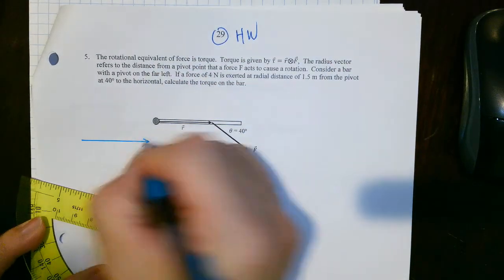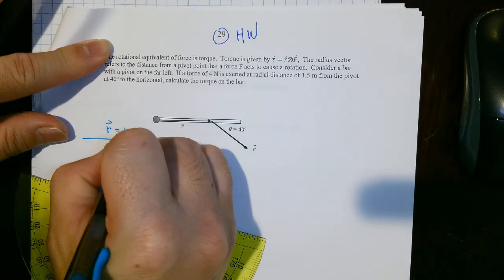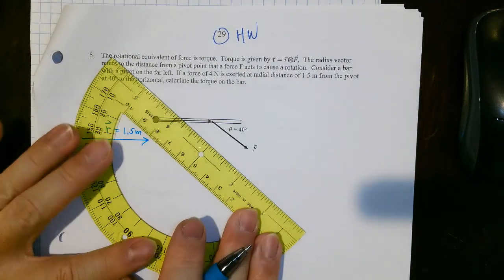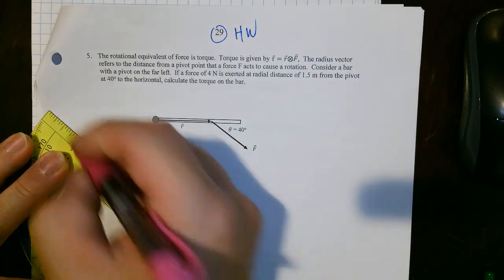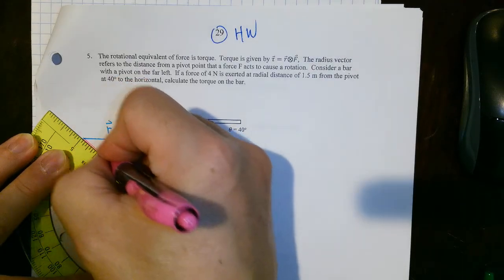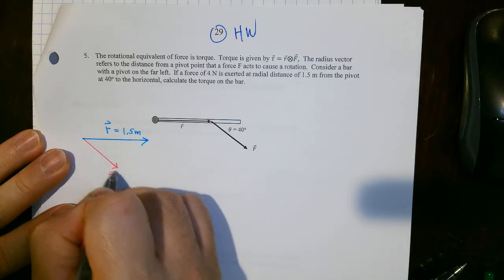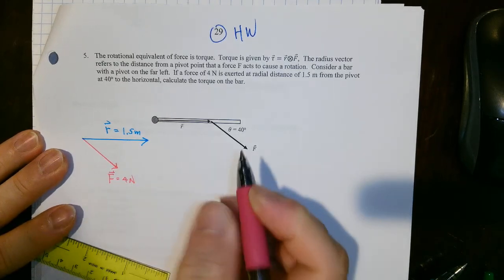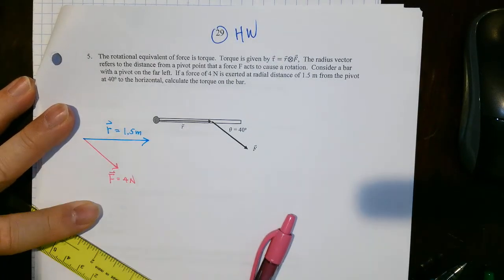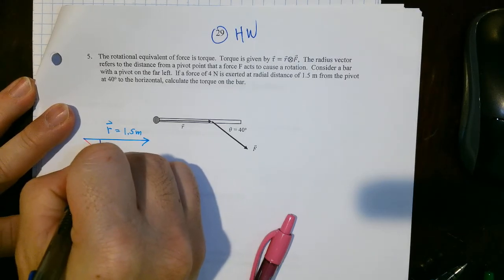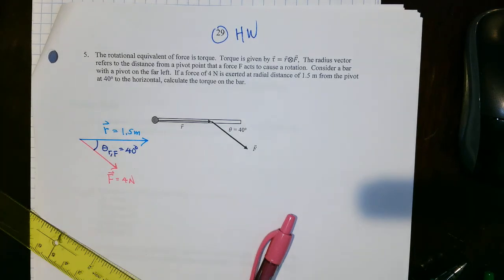Again, this is just arbitrary. R vector, and this is 1.5 meters. And the force vector is going this way with 4 newtons of force, at angle of 40 degrees here. So this angle theta between R and F is equal to 40 degrees.